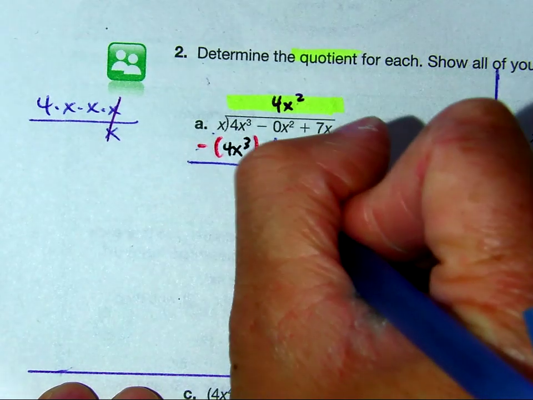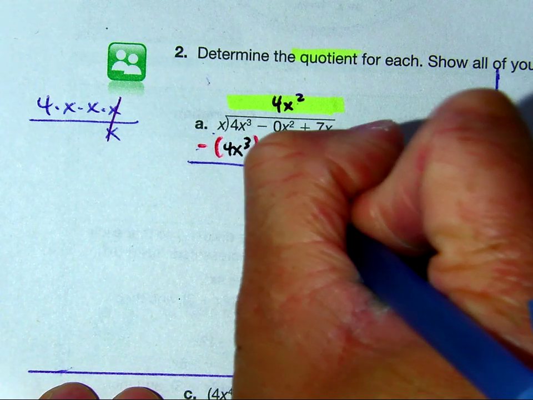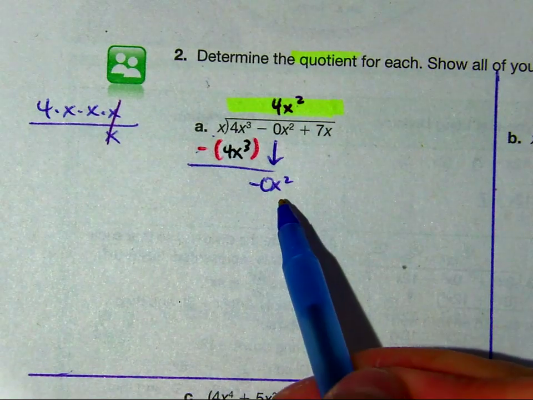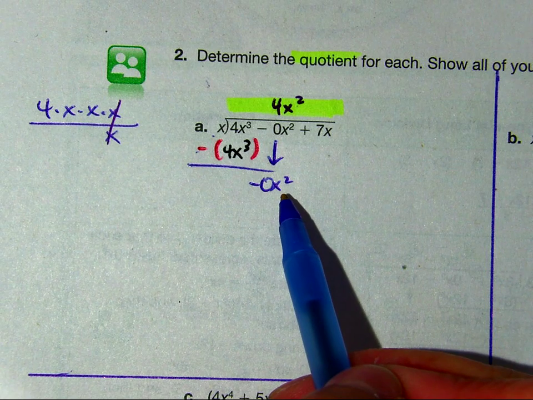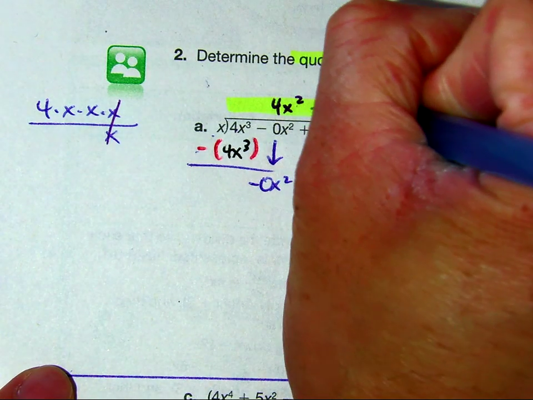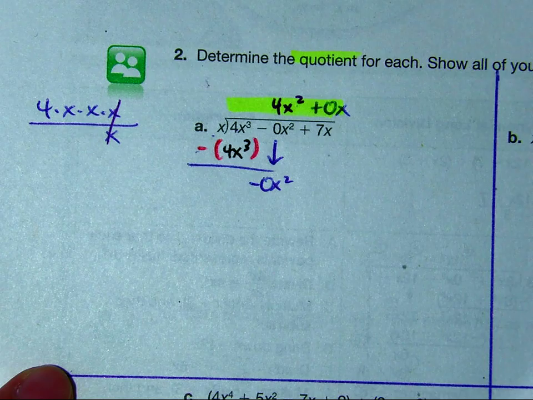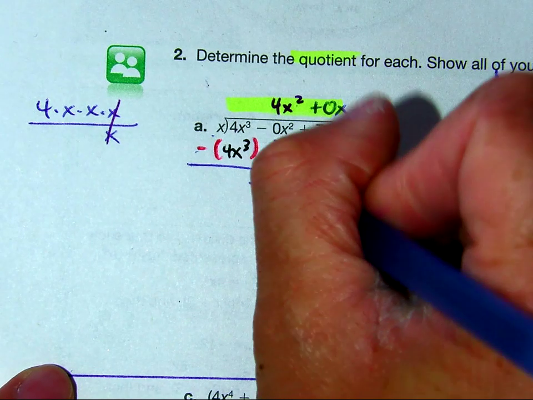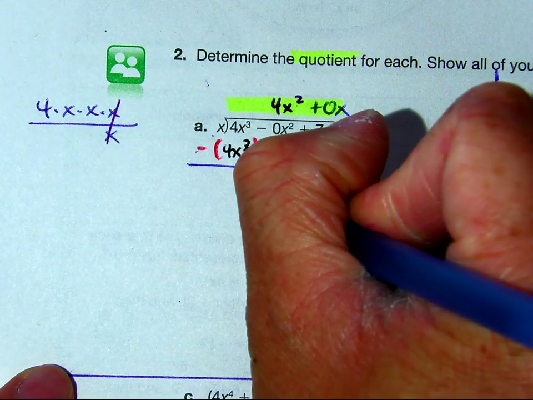Class, can x go into basically 0? No. So we're just going to write a 0x here. 0x times x will kind of give you a 0x squared, and if you really added these or subtracted these, you're still getting 0. Class, do you have to write 0? No.